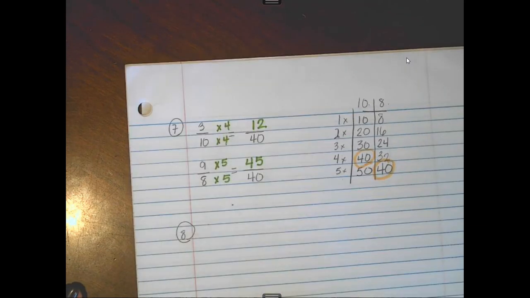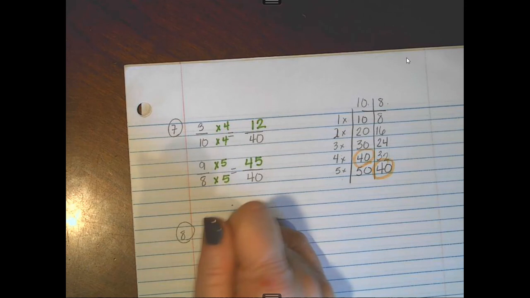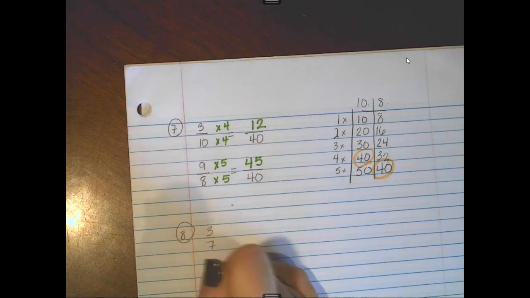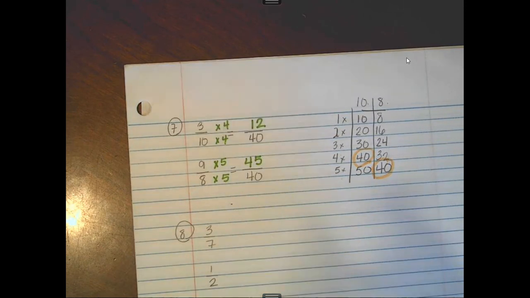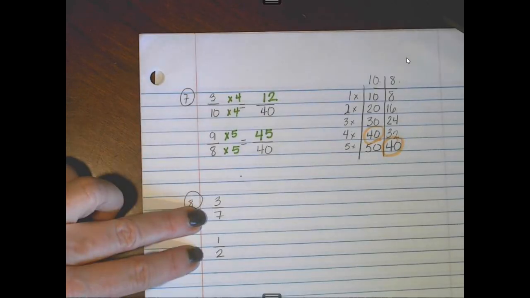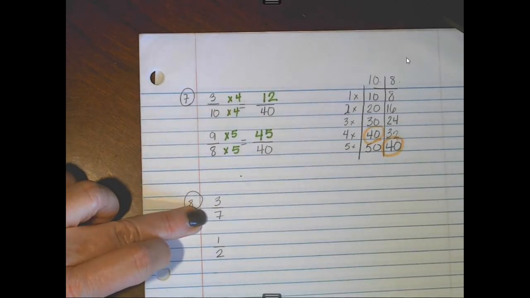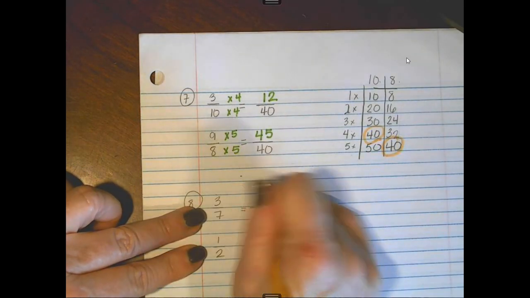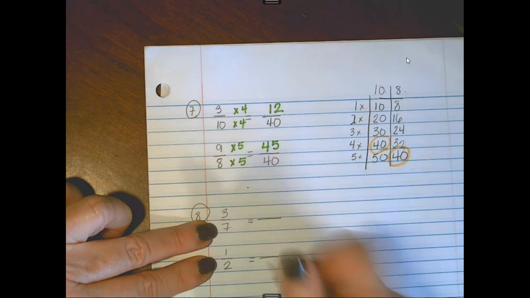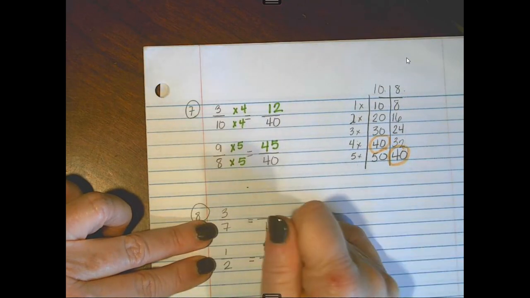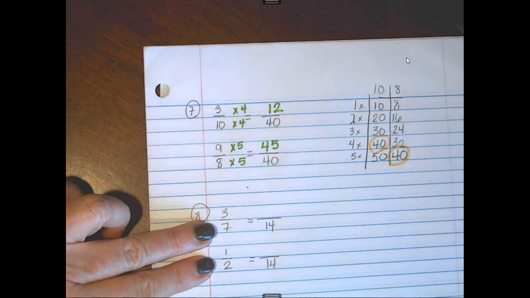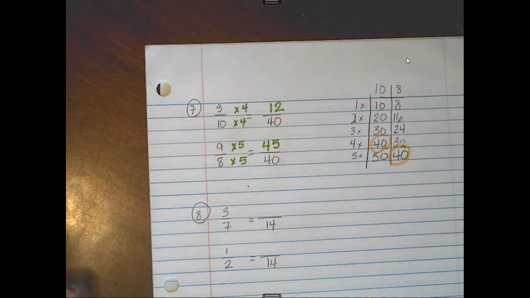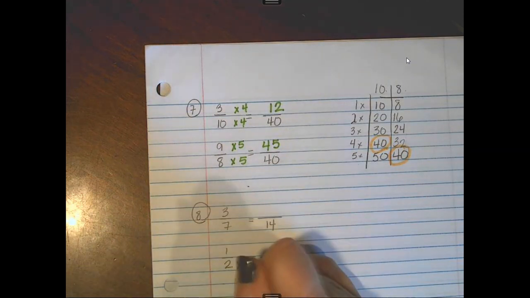All right, number 8. Number 8, we have 3/7 and 1/2. I pretty much know my 7 and my 2 tables. I know that 7 can't be a multiple of 2 because it's not even. So I'm just going to go with the easiest common denominator here, and multiply those two denominators together. 14 would be a multiple for both of those. So 2 times 7 is where we get 14.